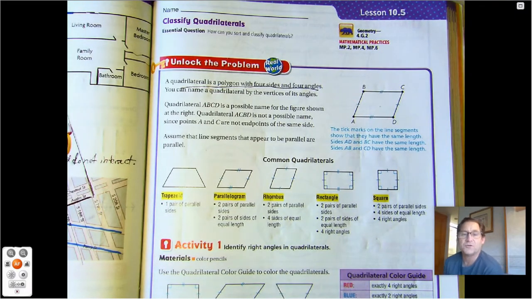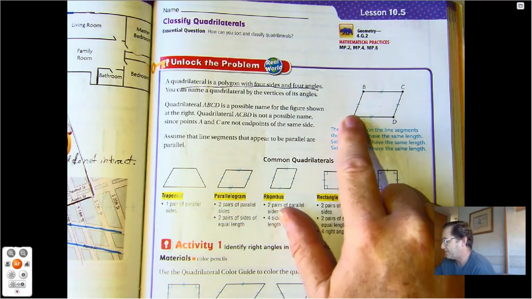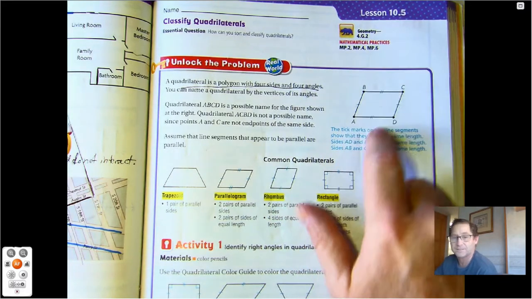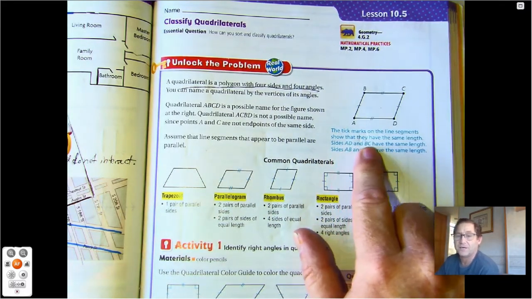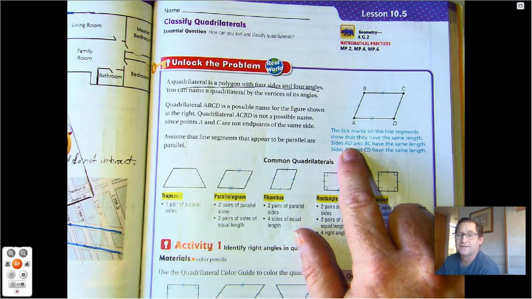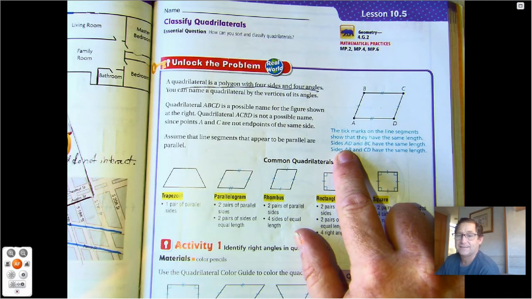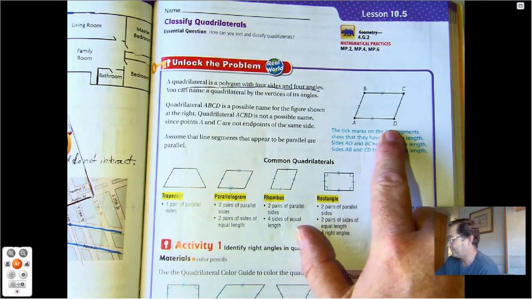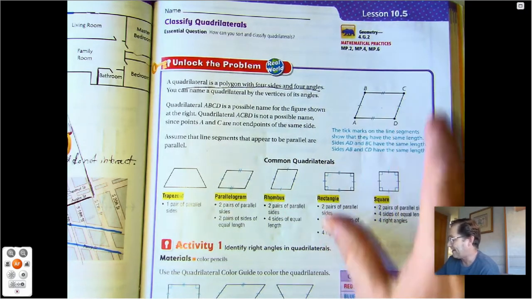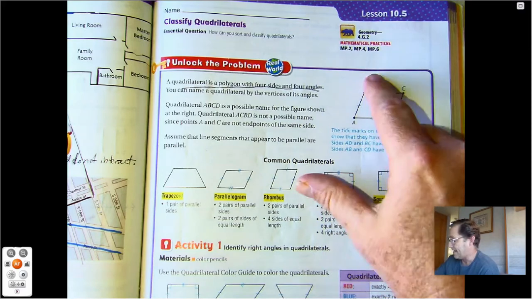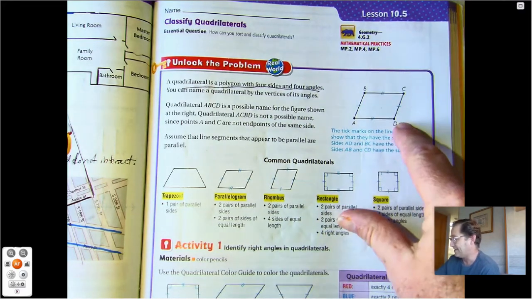Okay, so assume that line segments that appear to be parallel are parallel. And then over here, you notice that there's tick marks. And it says the tick marks on the line segments show that they have the same length. Sides AD and BC have the same length. Sides AB and CD have the same length.